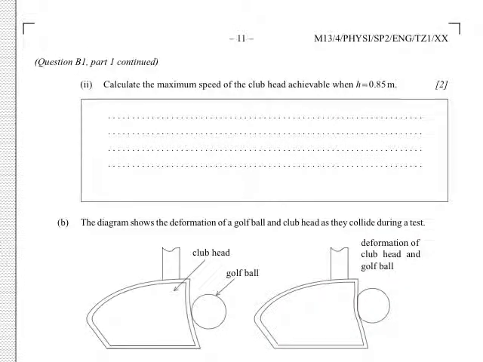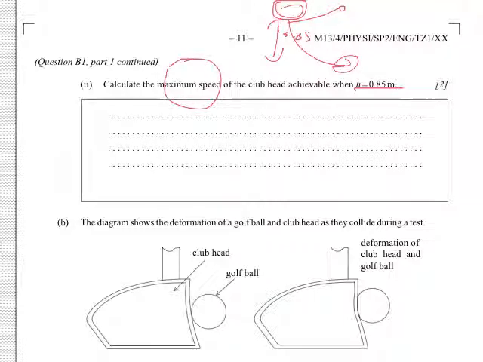Okay, so now we're going to try to work out the maximum speed of the club head when the height is 0.85. Height is 0.85 because it comes down and all that gravitational energy becomes kinetic. So we have GPE equals kinetic. Substituting our relationships, mgh equals a half mv squared.